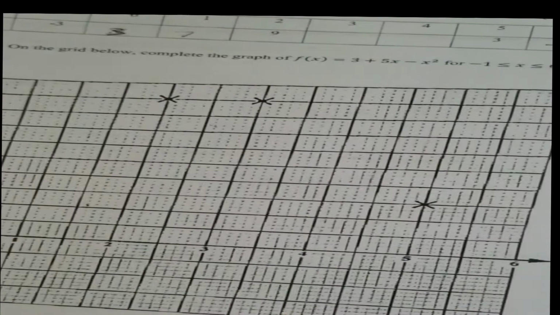Alright? When we substitute our x as being 1, we can say 3 plus 5 times 1, which is 5, minus 1 squared, which is still 1. And so 5 minus 1 will give us a 4. 4 plus 3 will give us a 7. We're getting this value when our x is 3. We're going to say 5 times 3 is 15, and 3 squared is 9. 15 minus 9 is 6. 6 plus 3 is 9.